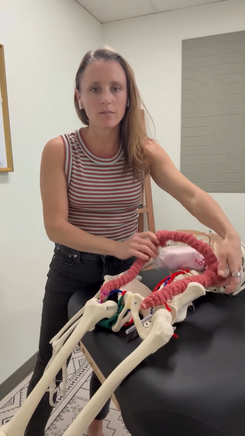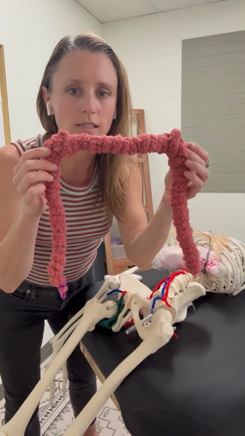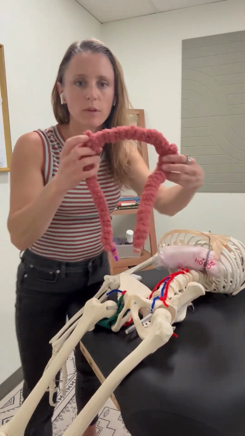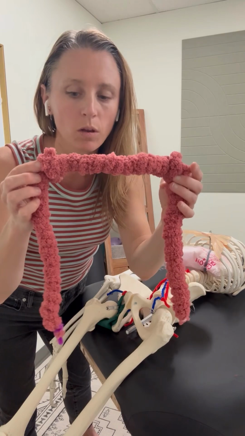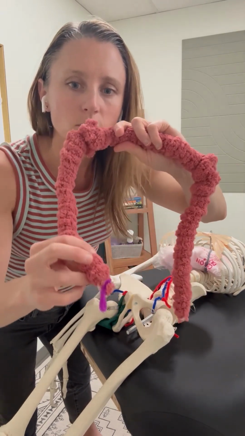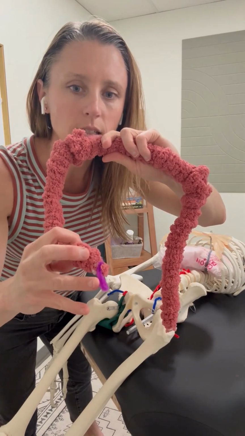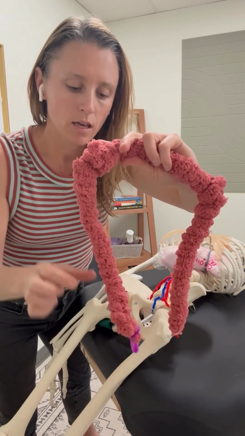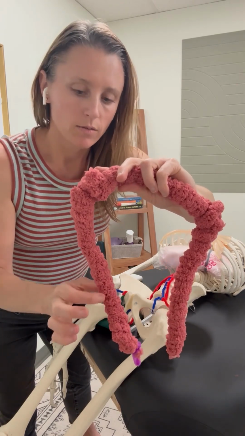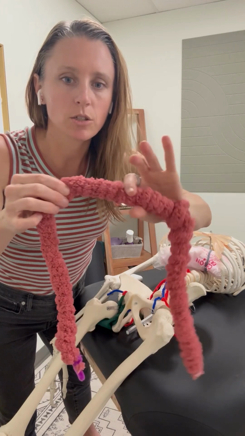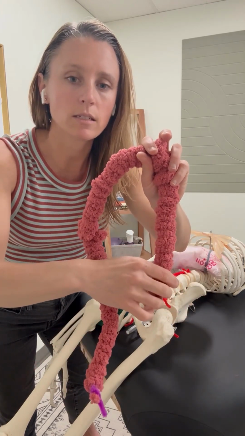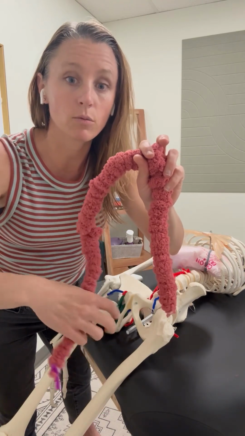All right, we have our large intestines, our colon, that sometimes people will call. So when we look at the large intestines as a whole, we've got the right side here. This is the cecum. This is where the appendix is, this little purple pipe cleaner here. The cecum has an attachment to the small intestine. We've got the ascending colon, transverse colon, descending colon, that then comes down into the sigmoid and then the rectum.